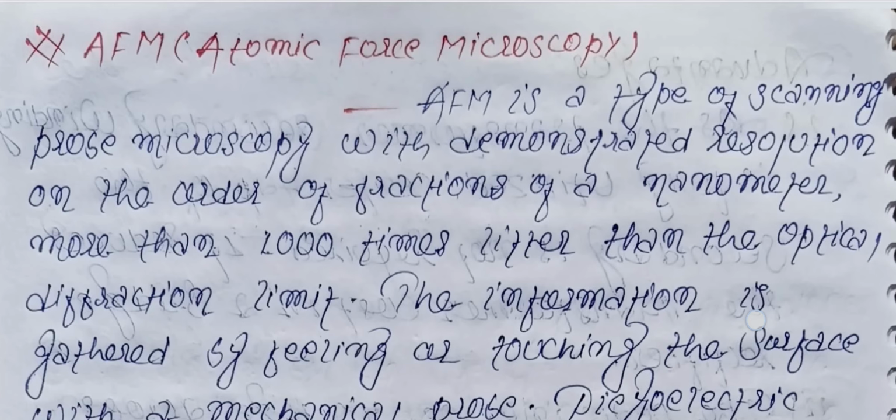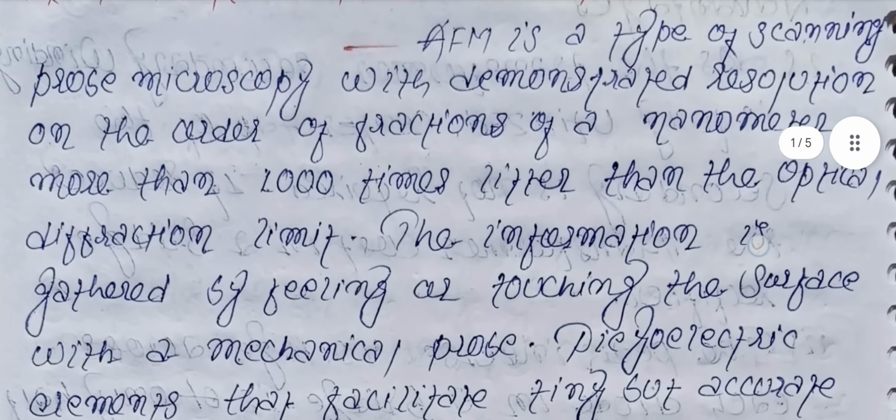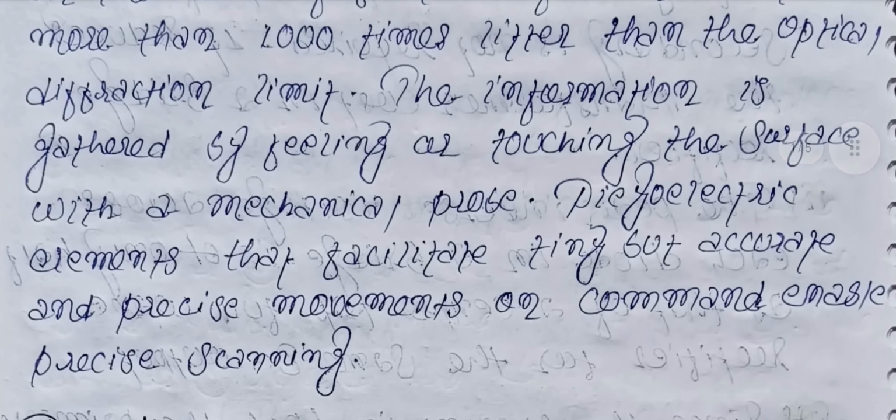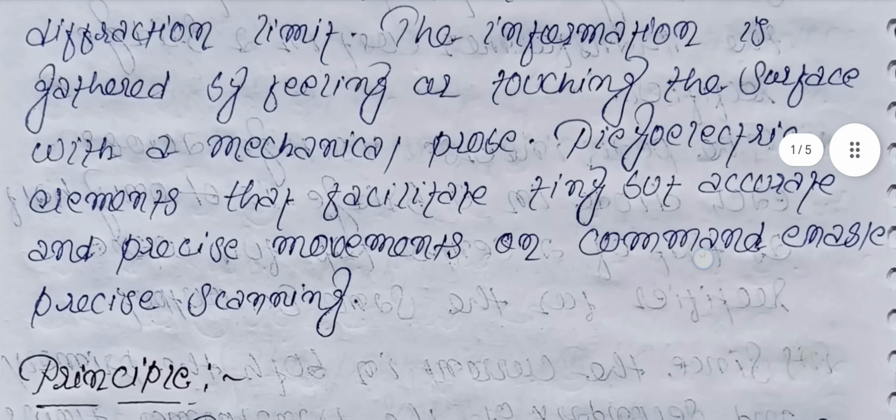The information is gathered by feeling or touching the surface with a mechanical probe. Piezoelectric elements that facilitate tiny but accurate and precise movements on command enable precise scanning.